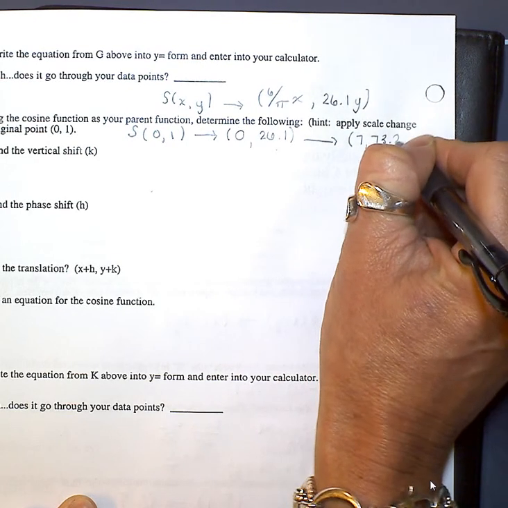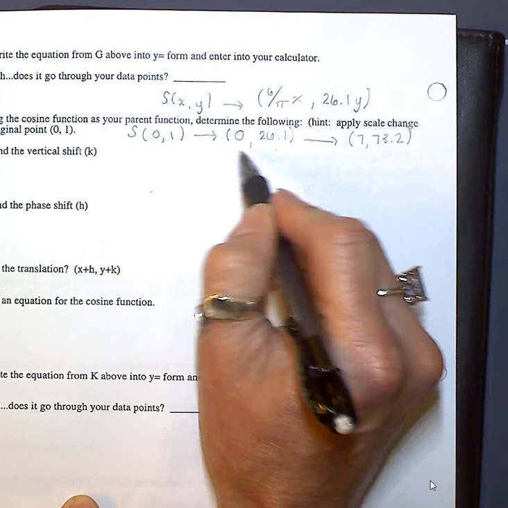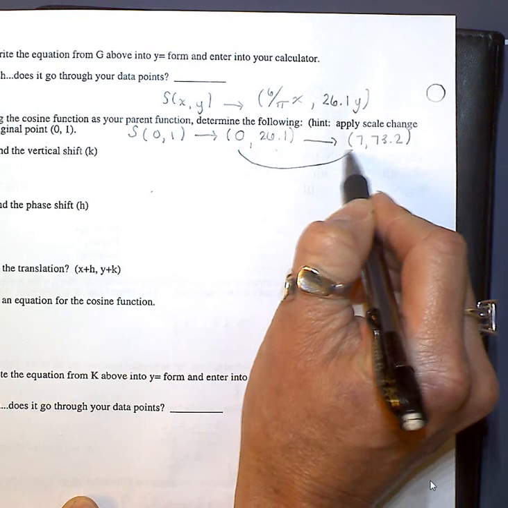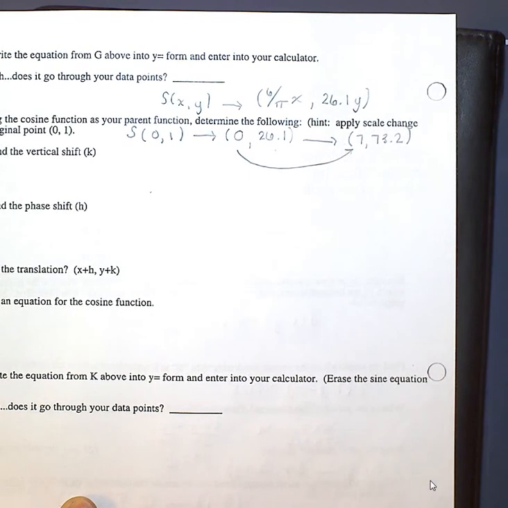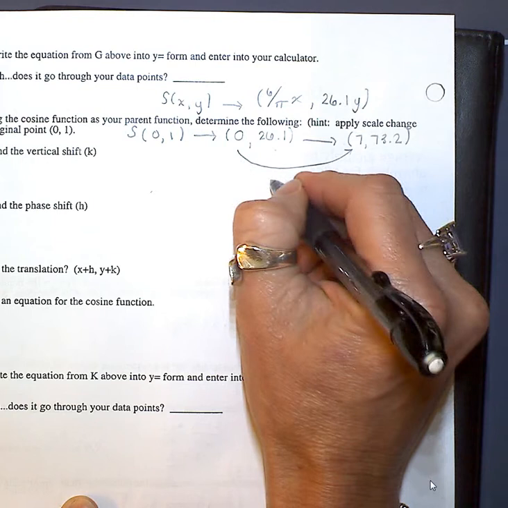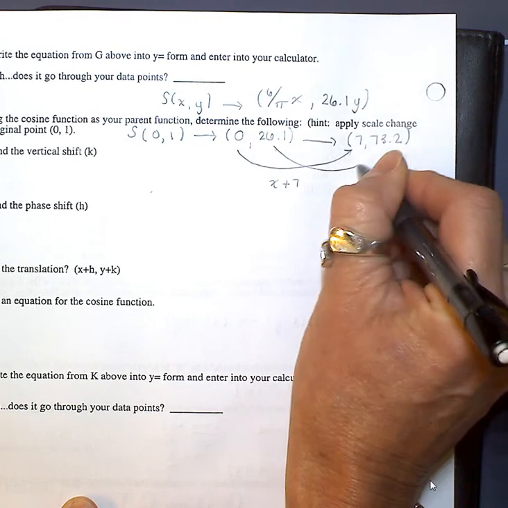Same bump, right? So what's my phase shift? What do I have to do to x? Anybody? What's that? 7. Add 7. What's my vertical shift?